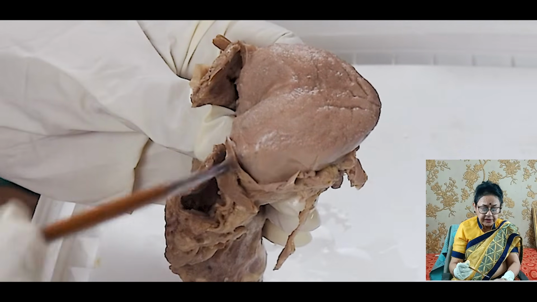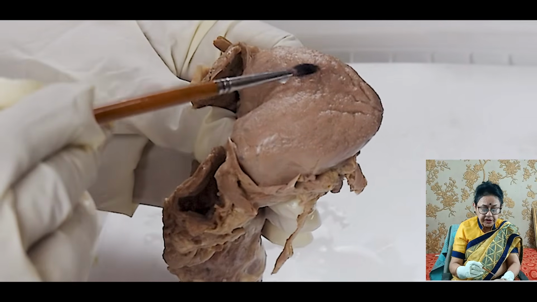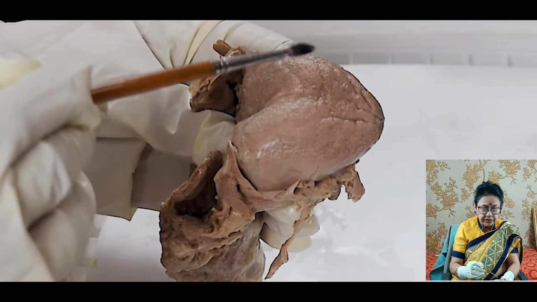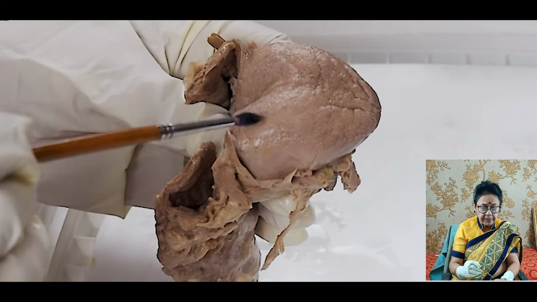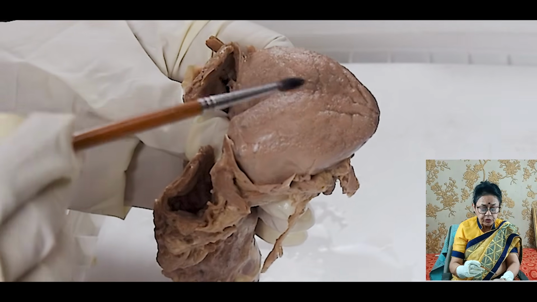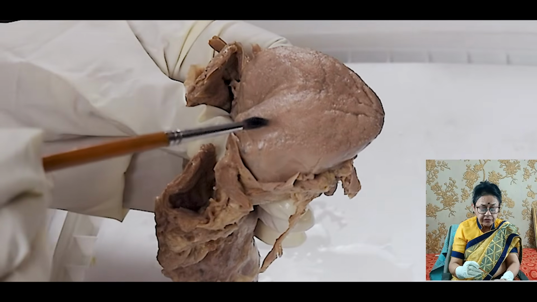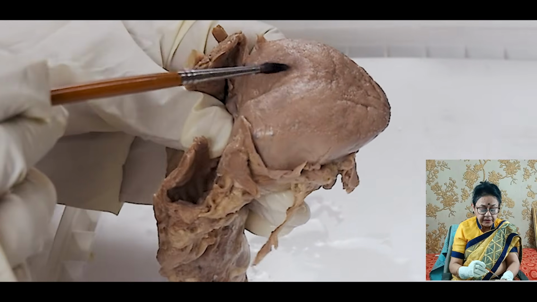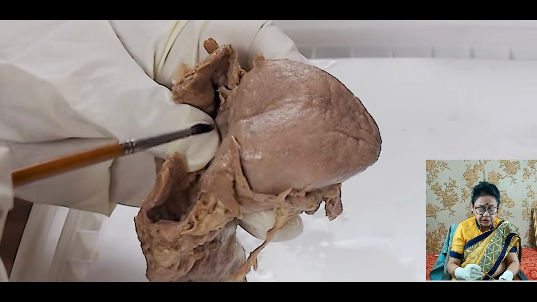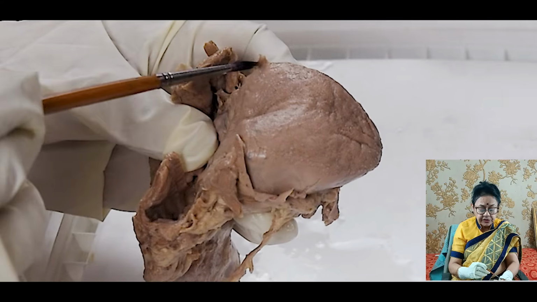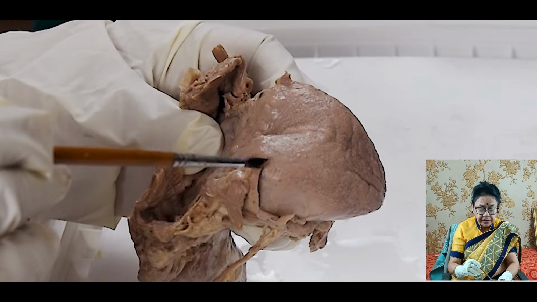Next, you will see the tongue is covered by elevations and depressions, and this elevated mass, which is finely hairy, is known as the papilla. If you protrude your tongue in front of the mirror, you could see these are all filiform papillae. At the junction of the anterior 2/3 and the posterior 1/3 of the tongue, there is a sulcus. This sulcus is known as the sulcus terminalis.